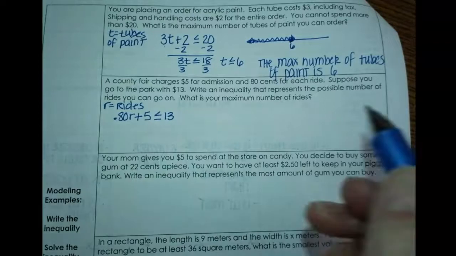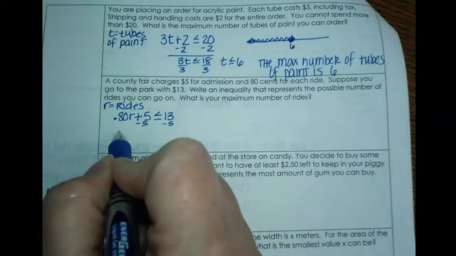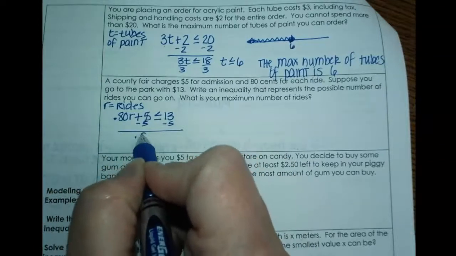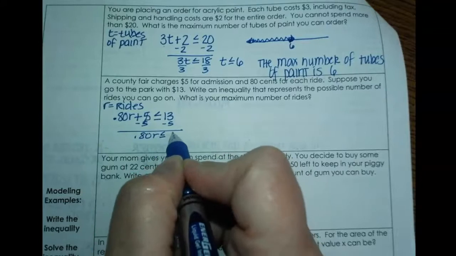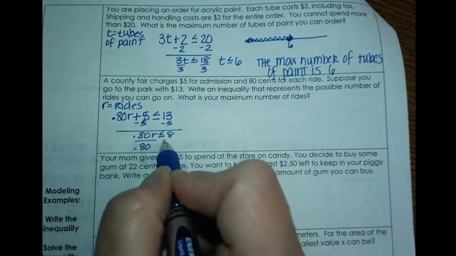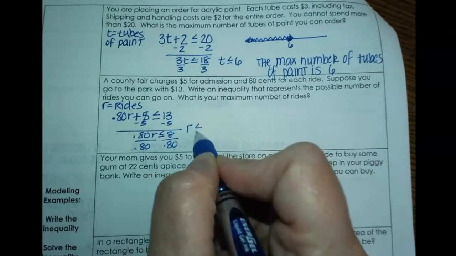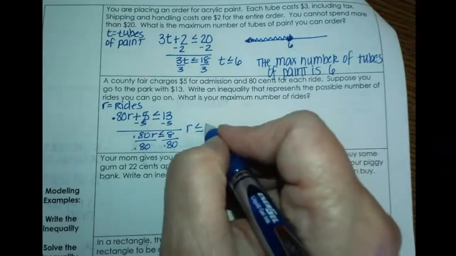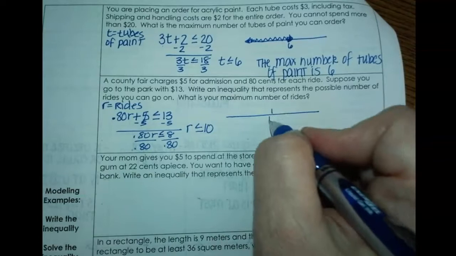So now we're going to go ahead and solve this. We want to get r alone, so we're going to subtract 5 from both sides. So I have 0.80r has to be less than or equal to 8. Divide both sides by 0.80, and r is less than or equal to 10. So we're going to graph that. Our magic number is 10.